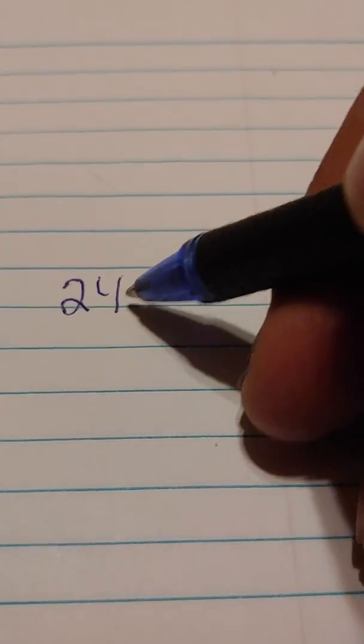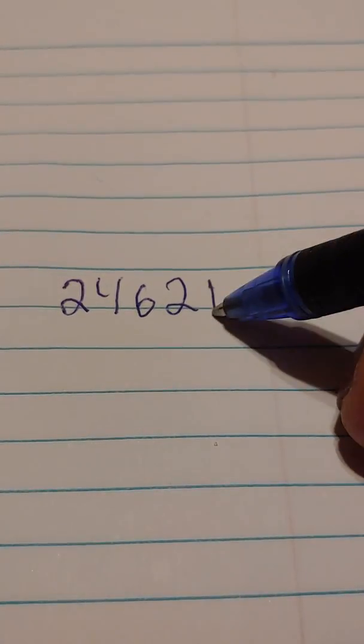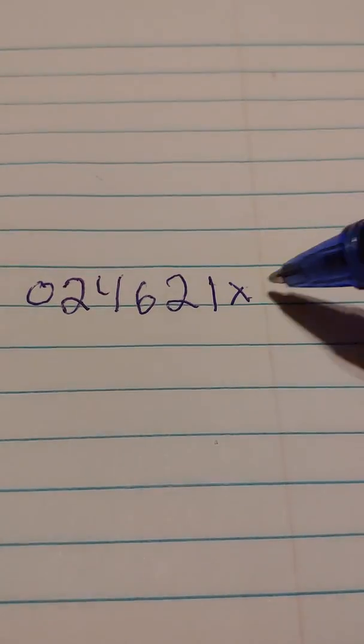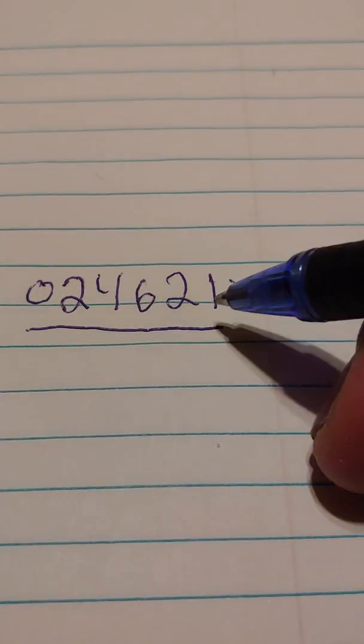We might even do that. We did one more for now. And let's use a relatively smaller number: 2, 4, 6, 2, 1. And we always use that to know where we end up. Times 9. Okay? Again, watch a little more than once, but get the concept.